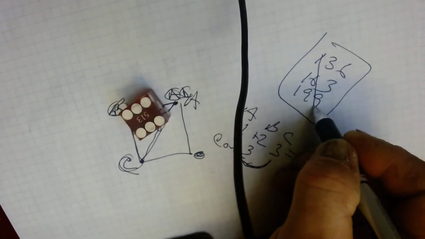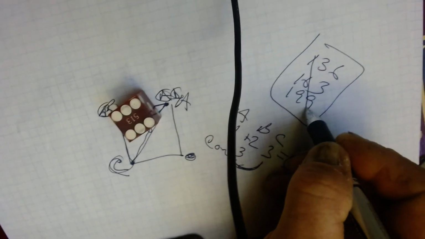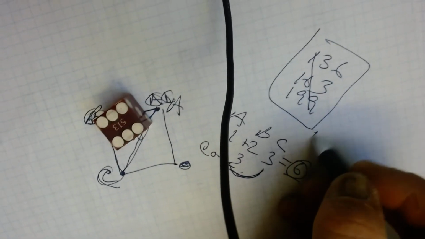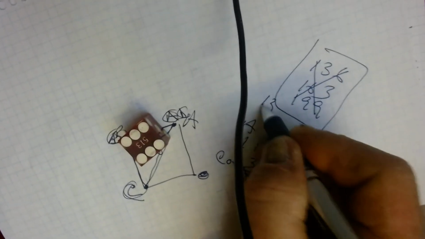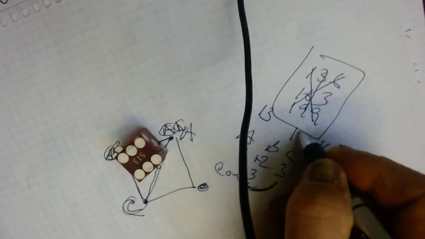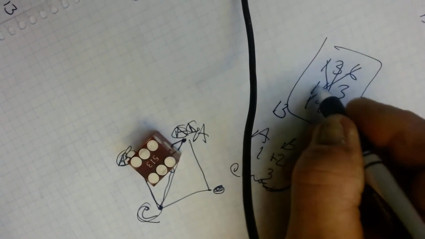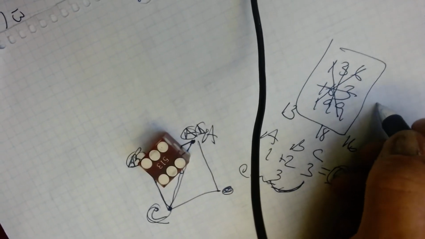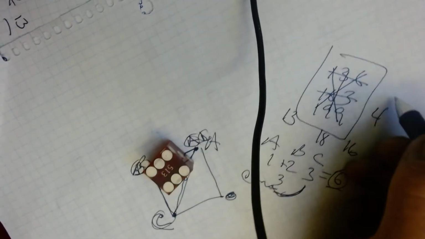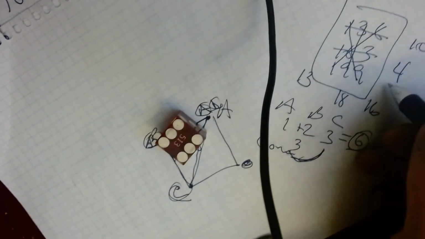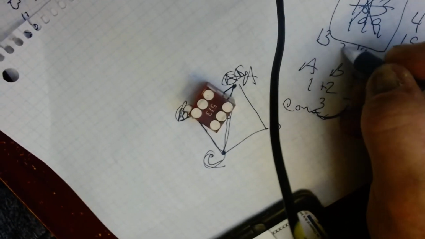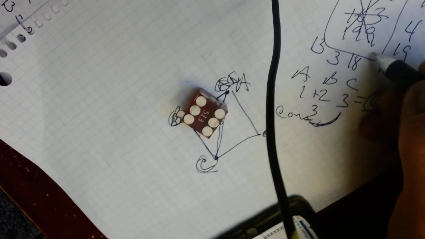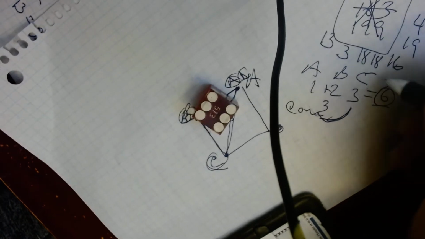1, 6, and 9 equals 16. 1, 6, and 6 equals 13. 3, 6, and 9 equals 18. 1, 6, and 3 equals 4. 1, 3, and 6 equals 10. 1, 9, and 9 equals 19. 1, 1, and 1 equals 3. 3, 6, and 9 equals 18.